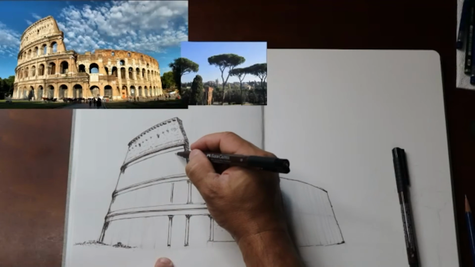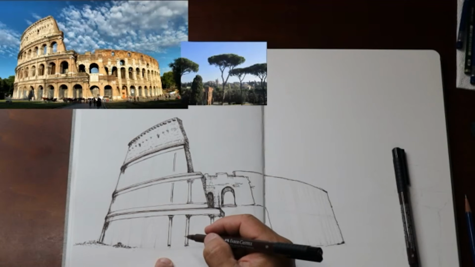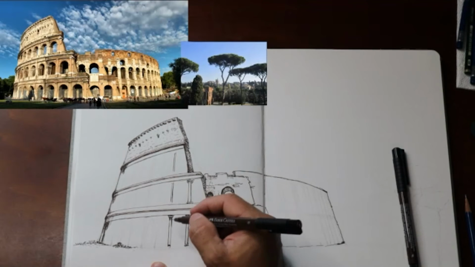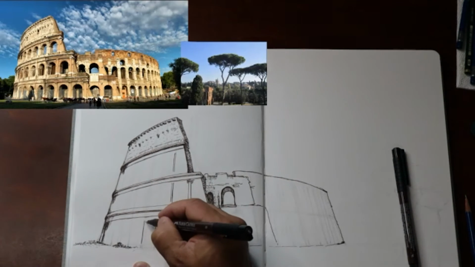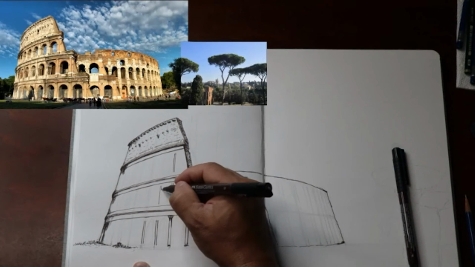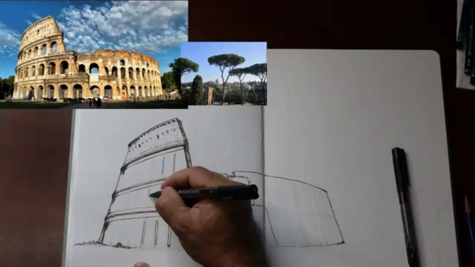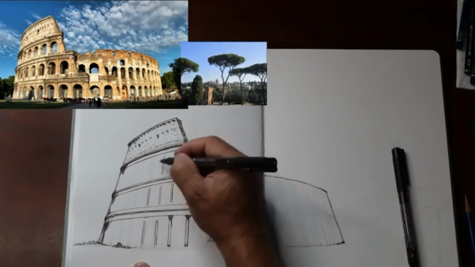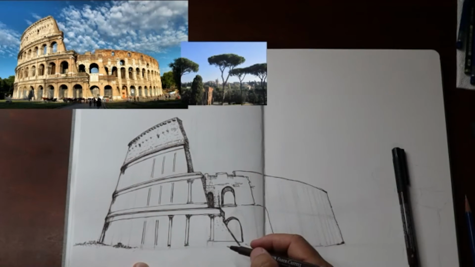And I'm just going to add these lines and then touch up with the ornaments. This requires a little bit of, very tough to do blind contour.